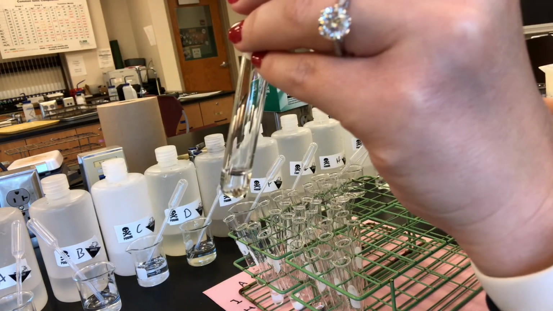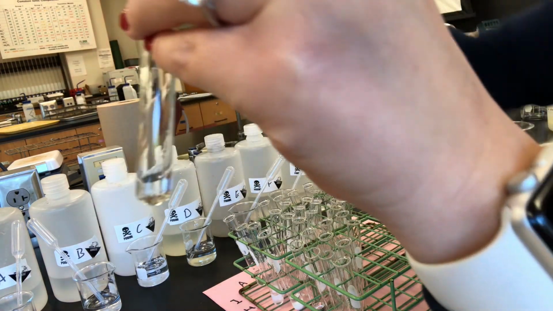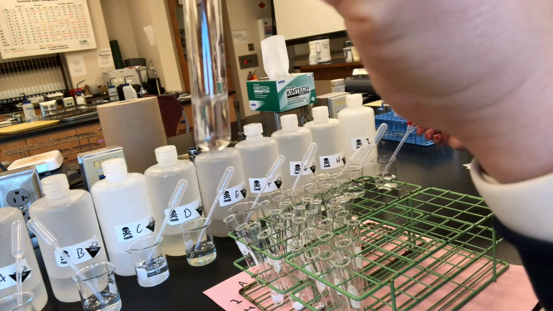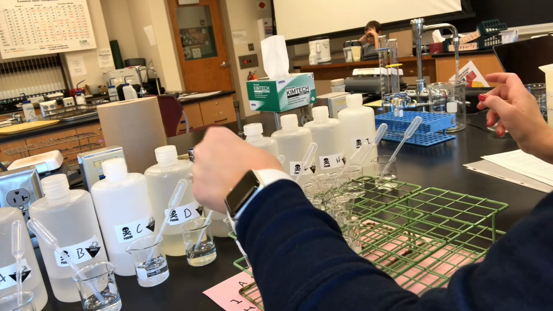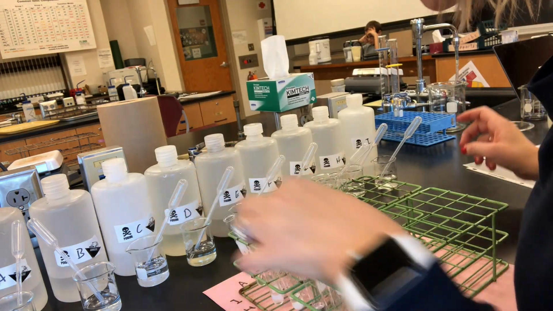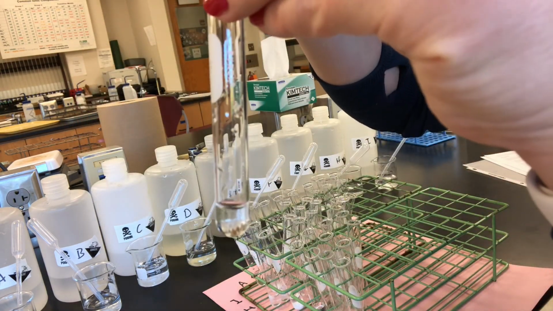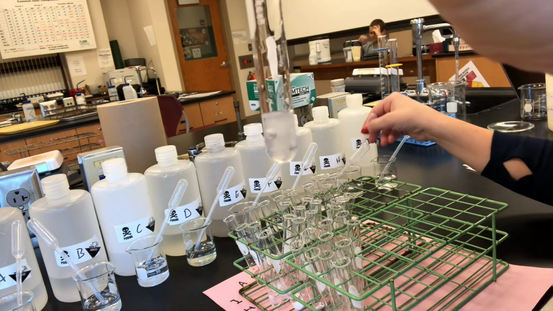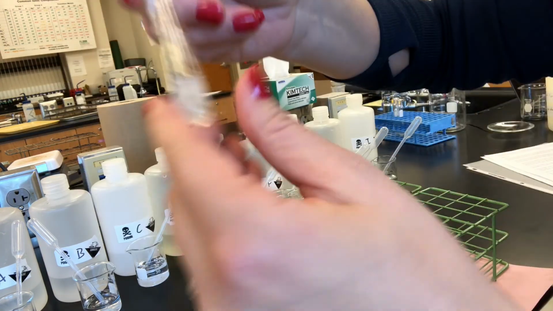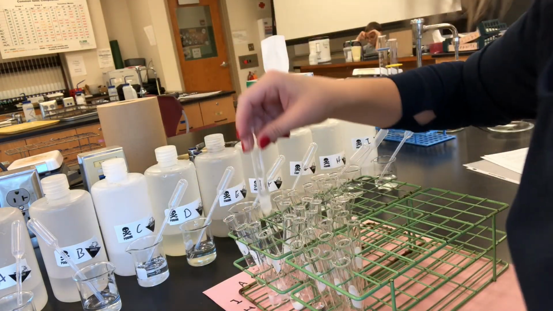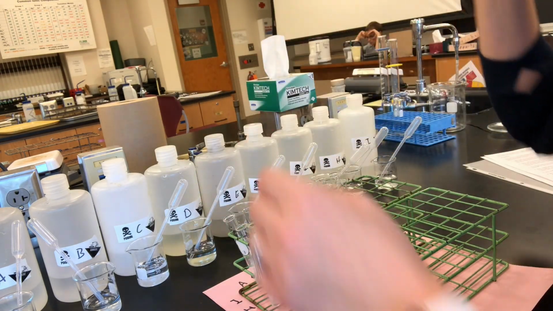We got B, again, clear and colorless. I'm going to take B, and I'm going to add I to it. This is B and I. No change. Now we're going to do B and H. B and H. Got action. Got ourselves a white fluffy precipitate formed. So B and H formed a precipitate.